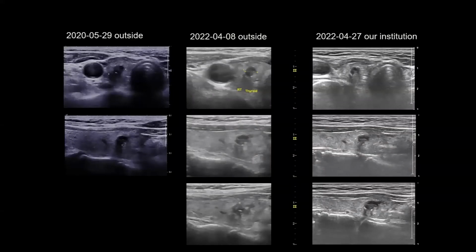So, how would you determine this nodule's margin? I read this nodule as including the surrounding isoechoic area, and third, this is a hypoechoic change from internal degeneration. The lesion was diagnosed as benign at FNA.